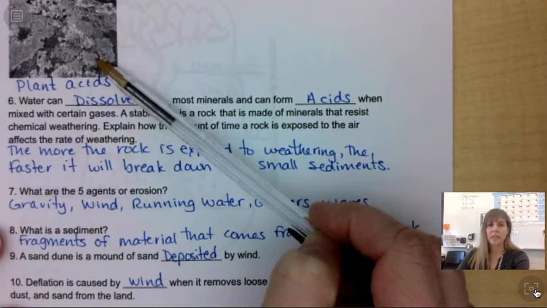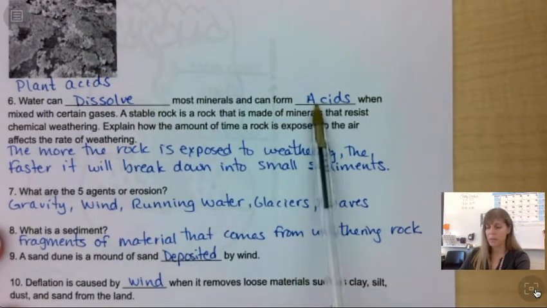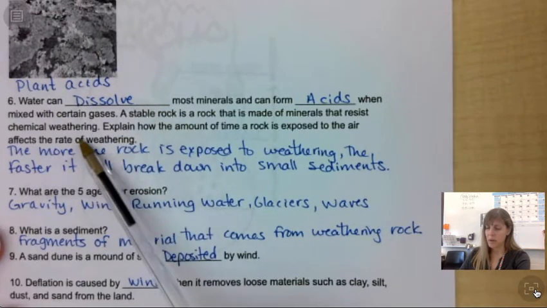Number 6, water can dissolve most minerals and can form acids when mixed with certain gases. Right? Remember we talked about this. That's what makes rain slightly acidic. So a stable rock is a rock that's made of minerals that resist chemical weathering.